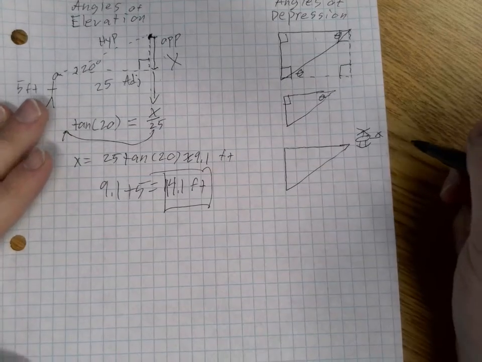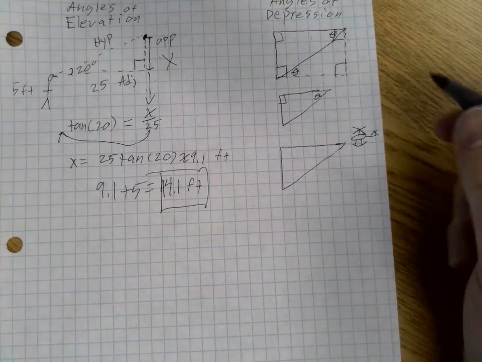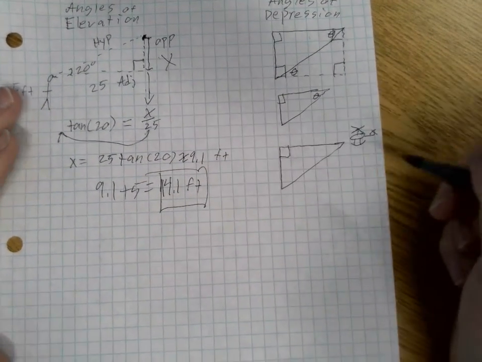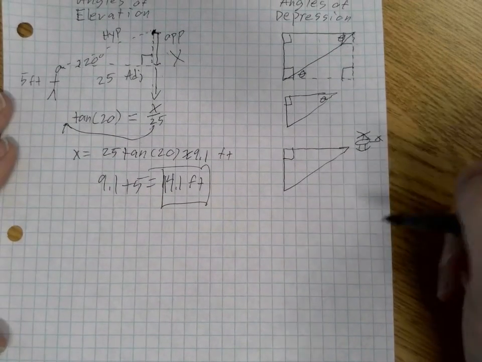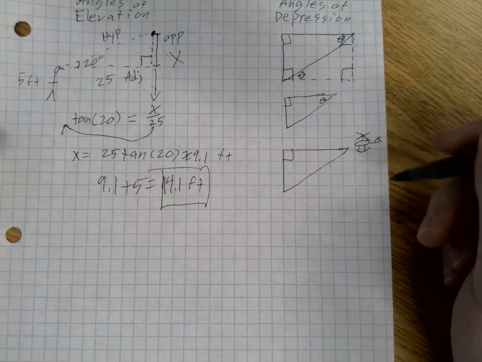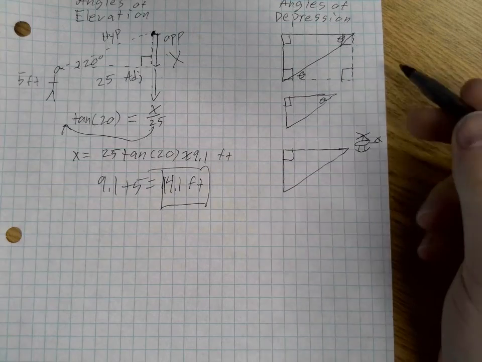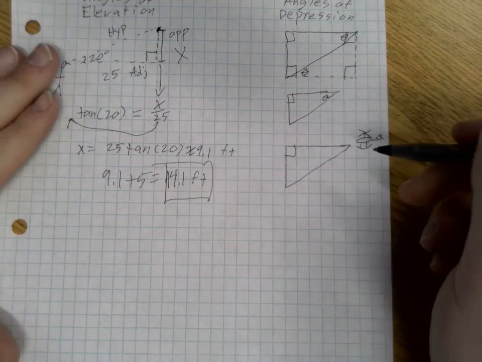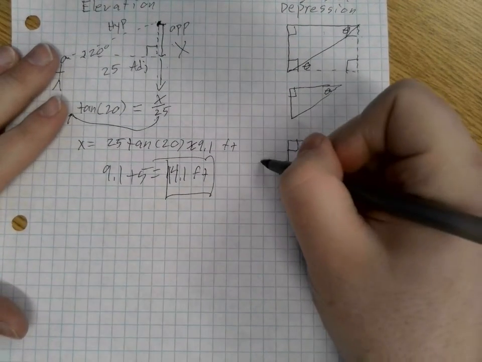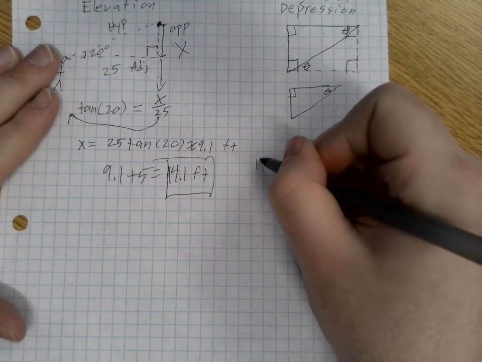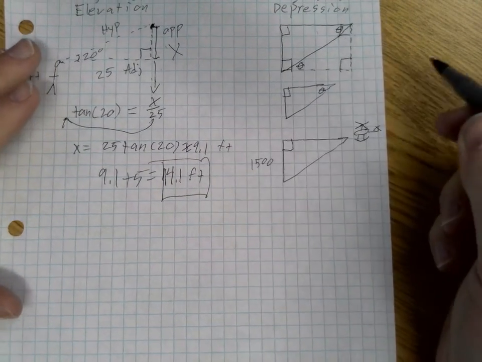So we have our terrible looking helicopter here. I'd apologize for this, but no, not happening. And let's say that this helicopter is, I don't know, say 1,500 feet off the ground.